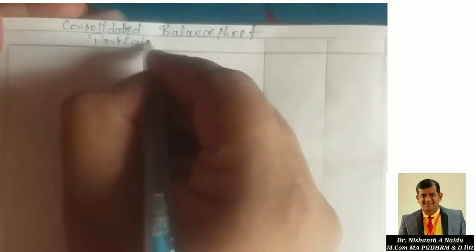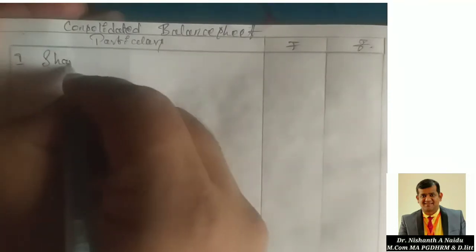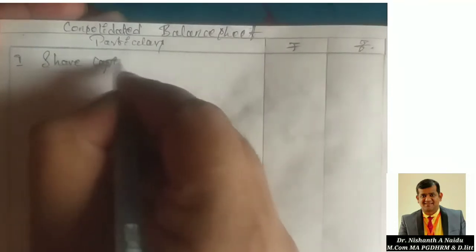Consolidated balance sheet. Particulars, rupees. First, the main head we always take is share capital.